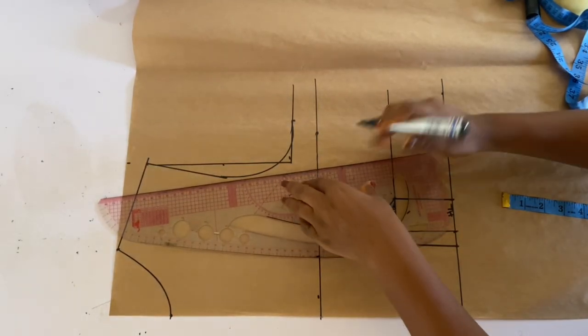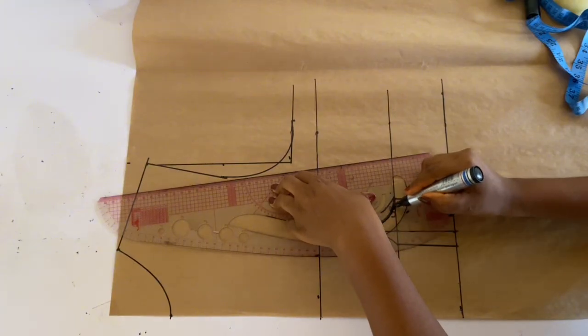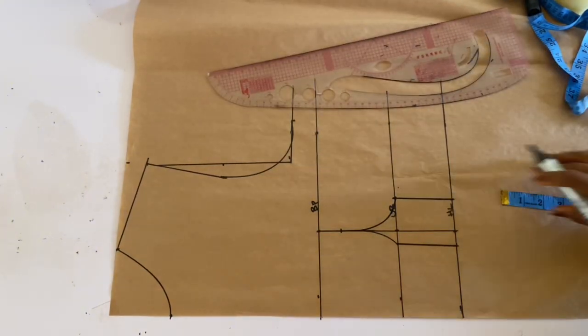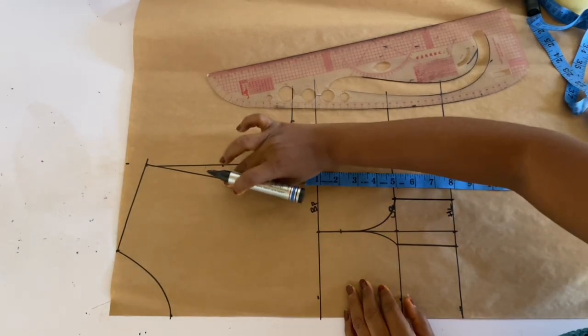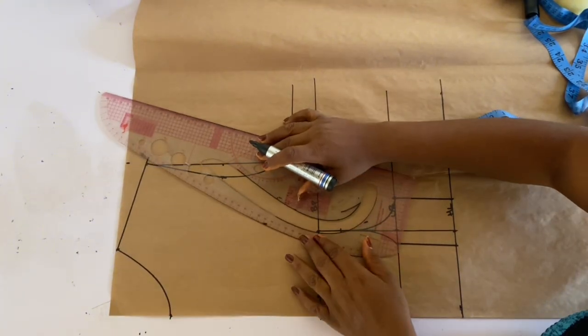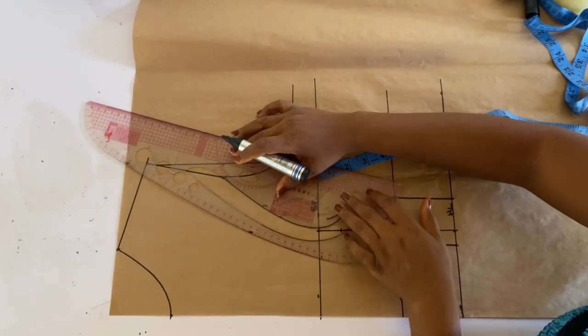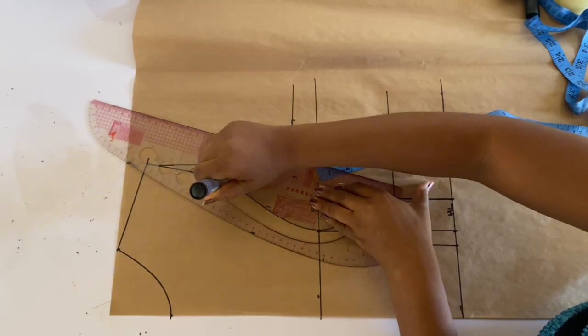Okay, I'll go ahead and use the curvy side of my ruler to connect it like so, giving it a C shape, as you can see me doing right here. The next thing I'll do is get the midpoint of my armhole, which I already did earlier, and from this midpoint I will use the curvy side of my ruler, place it like this, and connect it to meet my bust point.